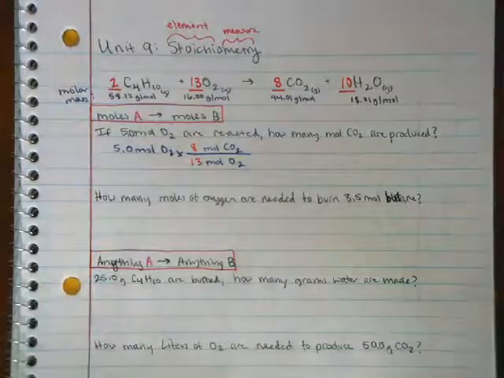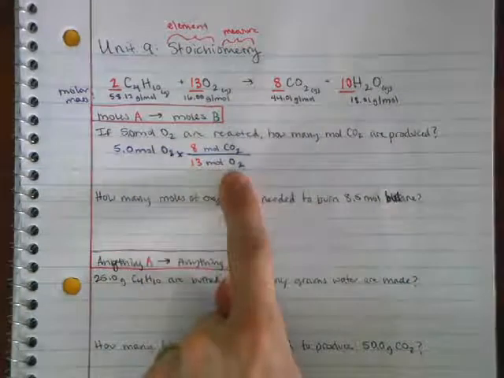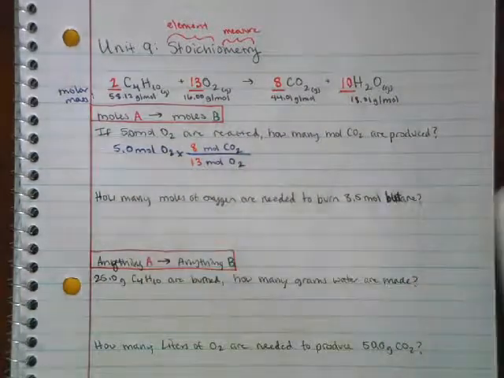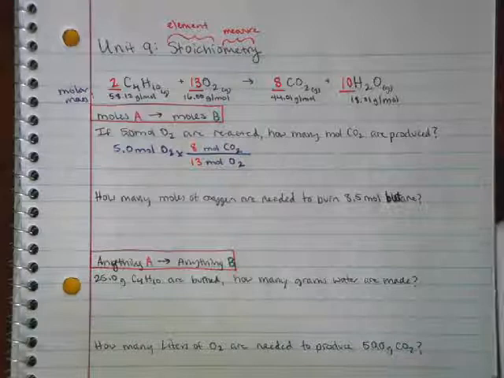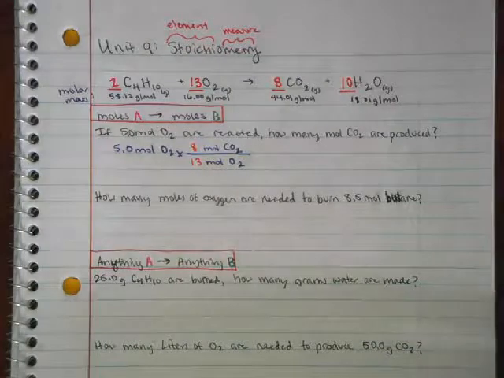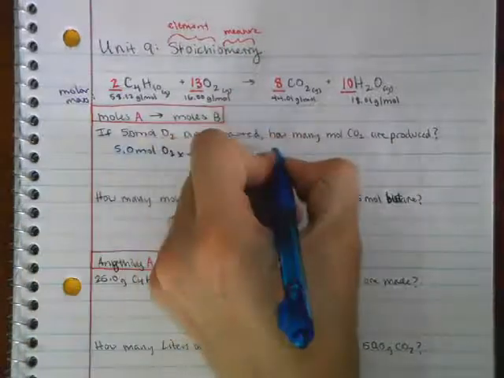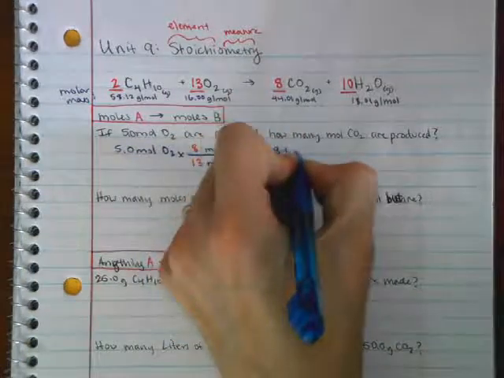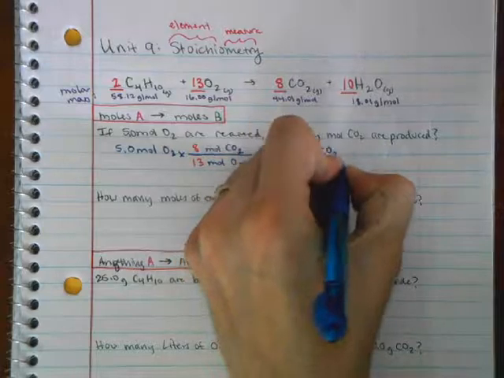Okay, and as per usual, my units cancel. That leaves me with moles of CO2. So 5 times 8 divided by 13 would give me, with 2 sig figs, 8.1 moles of carbon dioxide.